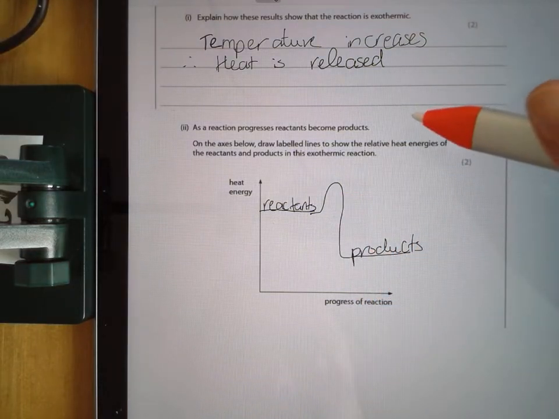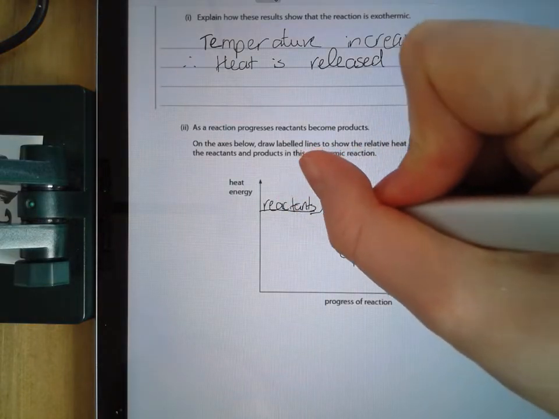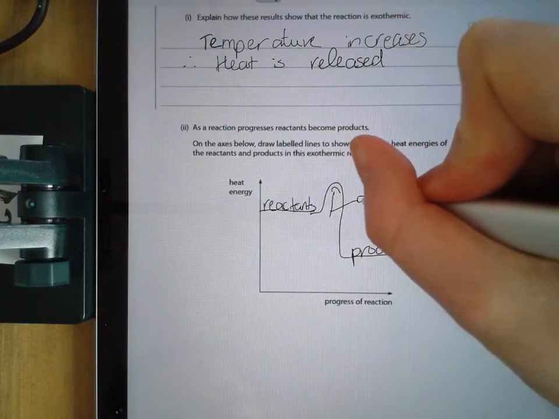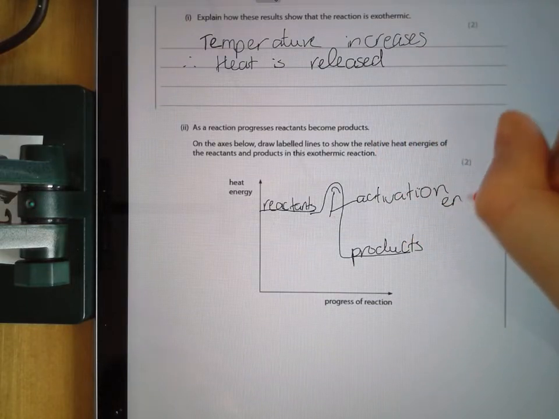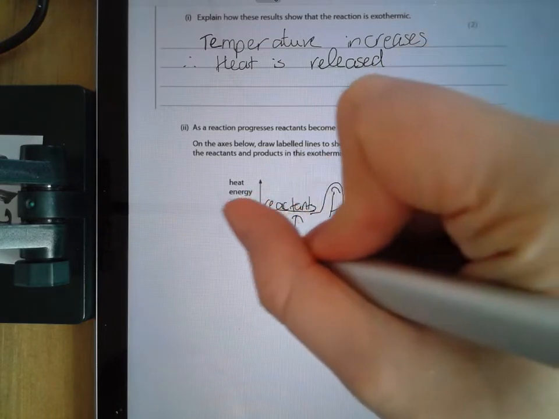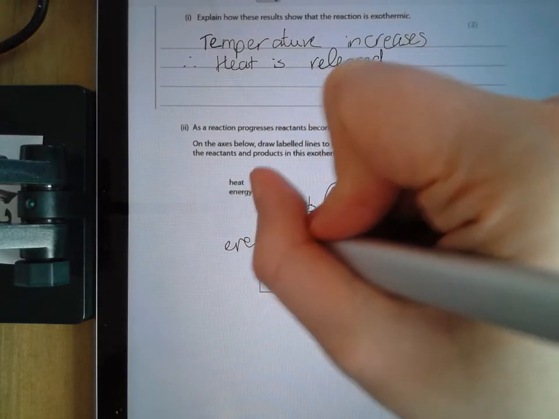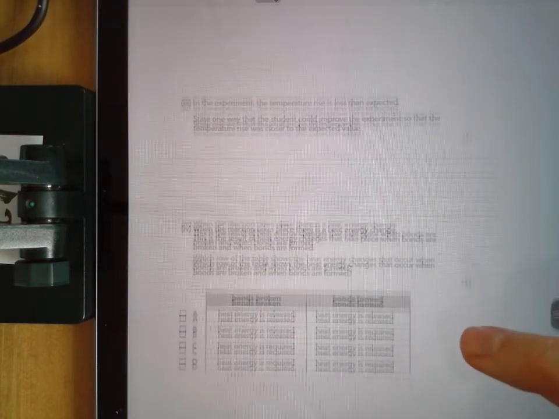You're not asked, anyway, on the exam, to draw labeled lines. So you just have to label the lines. You're not asked to label the activation energy, which is why it is 2 marks instead of 3. But if you wanted to throw in labels, your activation energy will be there. And if they asked you to label the energy change, you would go from the products up to the reactants, and that would be the energy change. They haven't asked for it, but if they did, that's where you would label it.